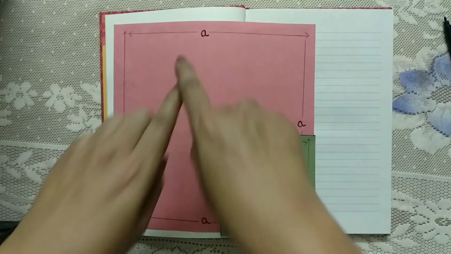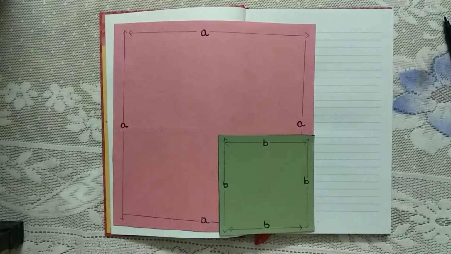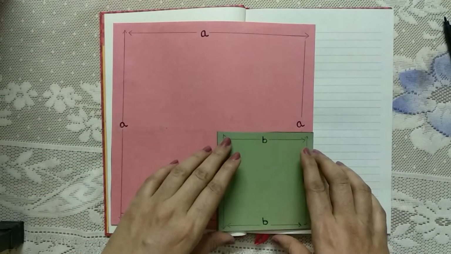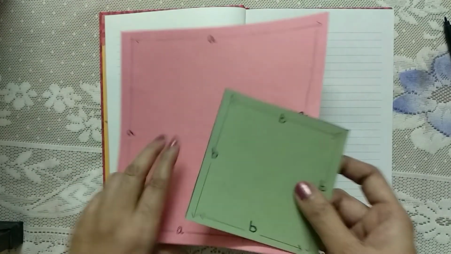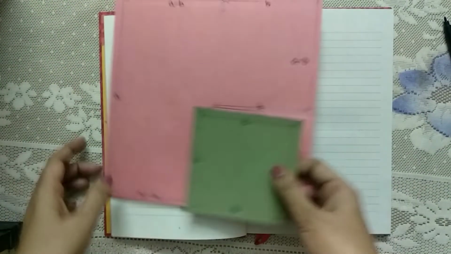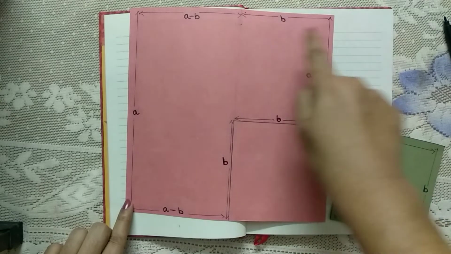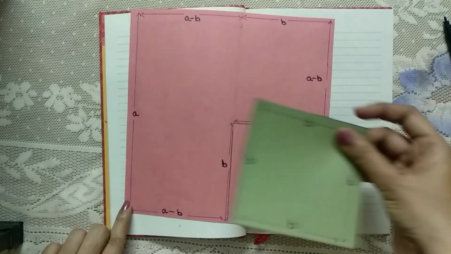After removing the square of side B, let us find out what exactly we get. But before we proceed, we need to know a few dimensions here. So I turn it to the other side so that you're able to see this is the original square of side A, and this is a square of side B.